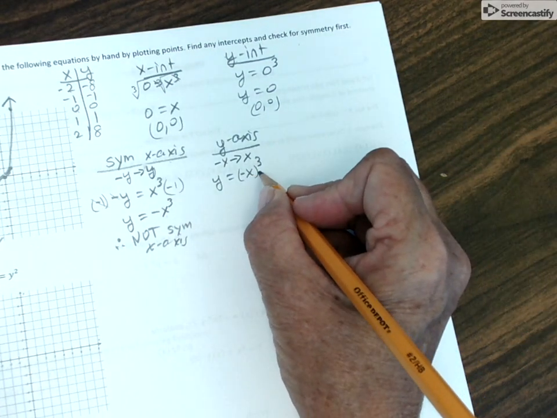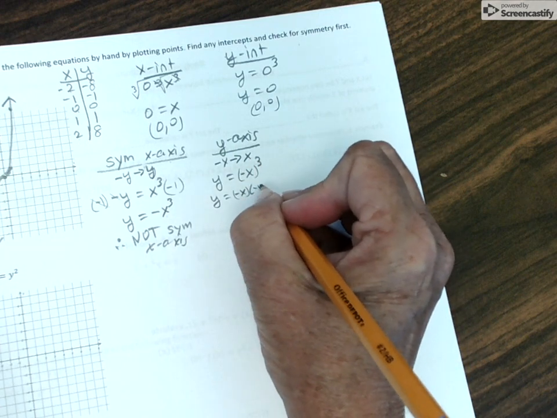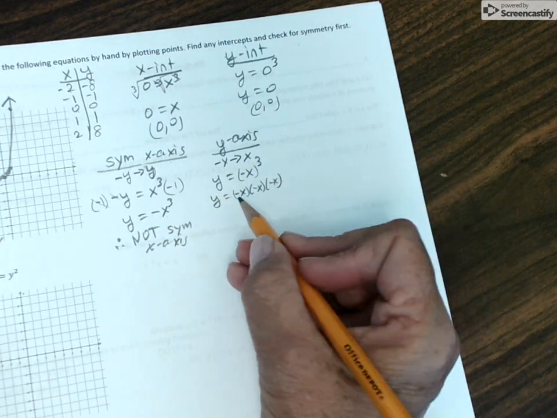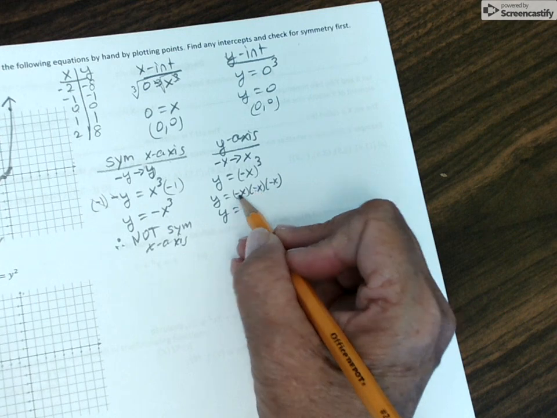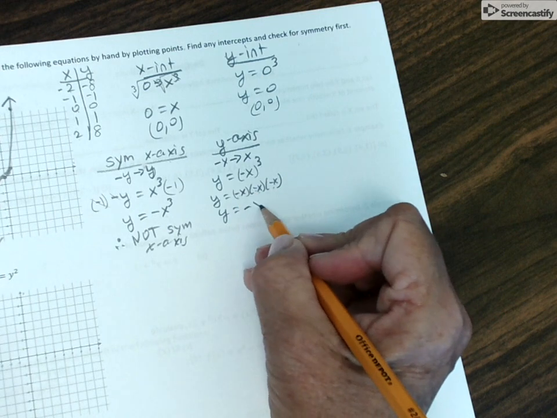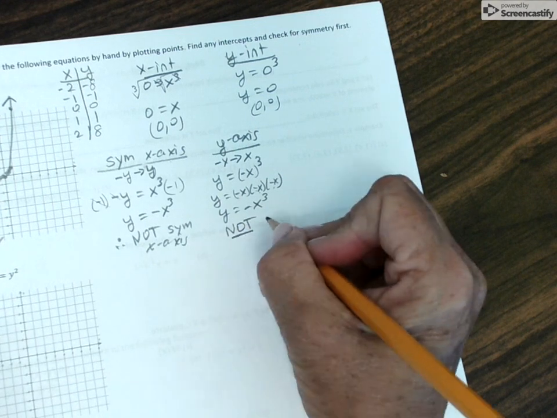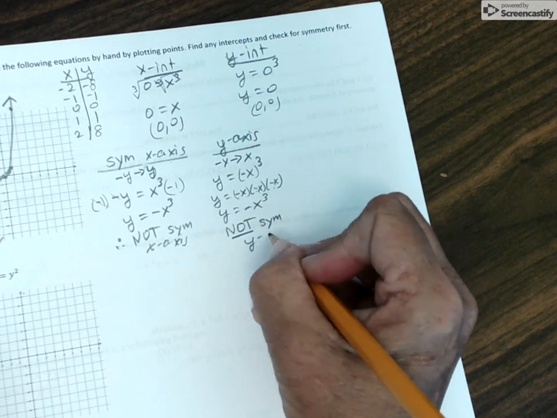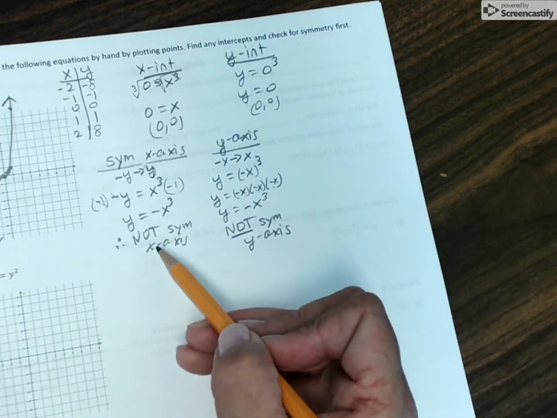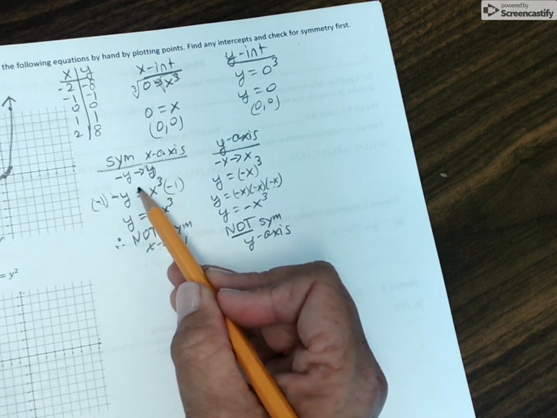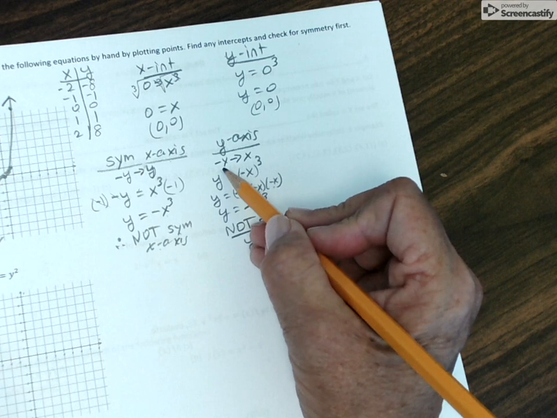If I want to see what this looks like, negative x cubed is the same thing as saying y equals negative x times negative x times negative x. This gives me y equals, negative times a negative is positive, so that gives me a positive x squared times a negative is just negative x cubed. It is not symmetrical about the y-axis. So again, when we're checking for the symmetry on the x-axis, we replace the y with negative y. When we're checking for symmetry on the y-axis, we replace x with negative x.